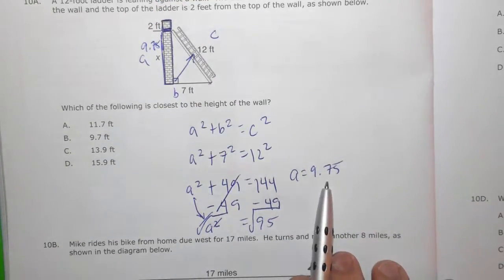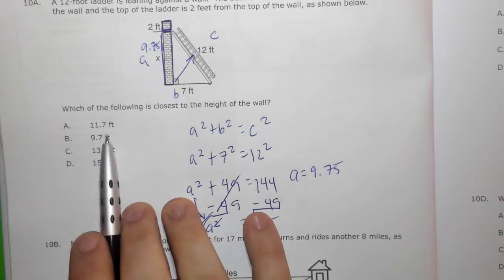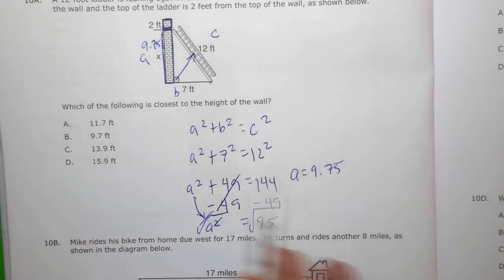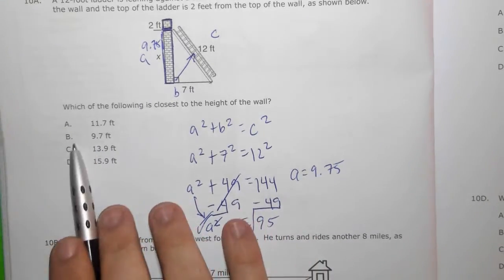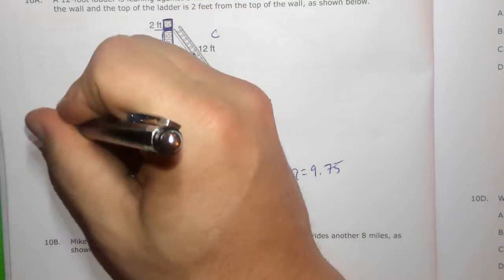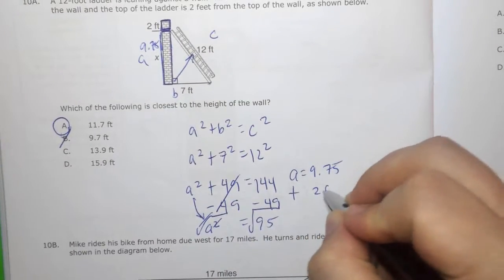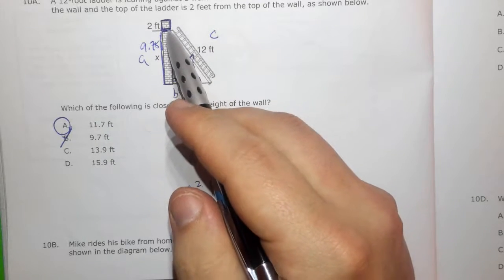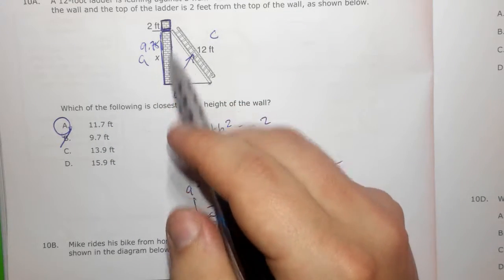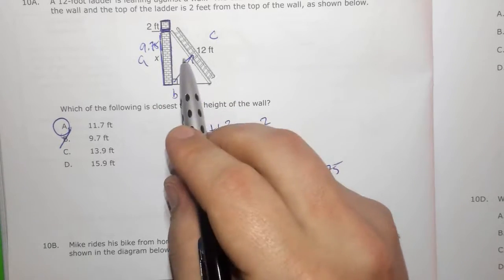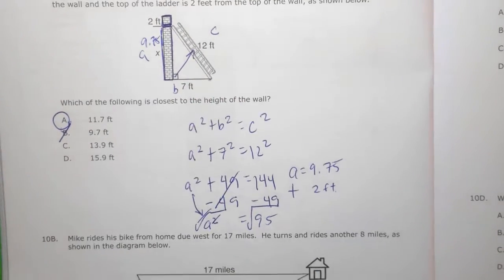Okay, and look what they're doing. They're trying to get you. This is one of those ones on STAAR. They want you to say, oh yeah, you got 9.7? Great. Not the answer. It's going to be A, 11.7, because it's this 9.7 plus the 2 feet that is not included. Really, really, really important that you take your time on these problems and understand what it is asking you.